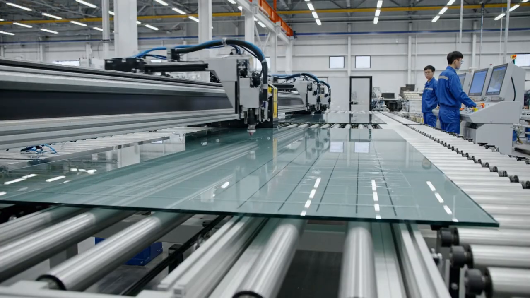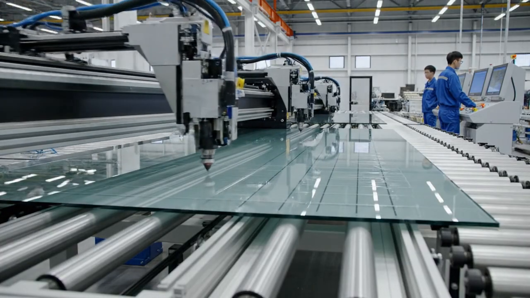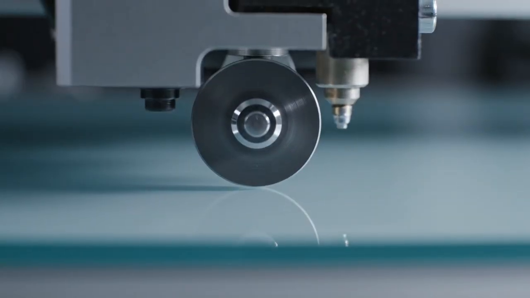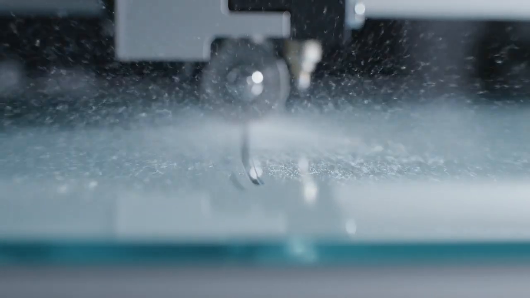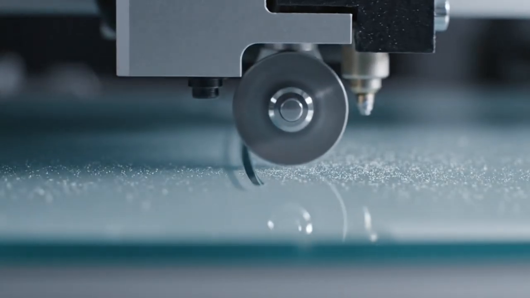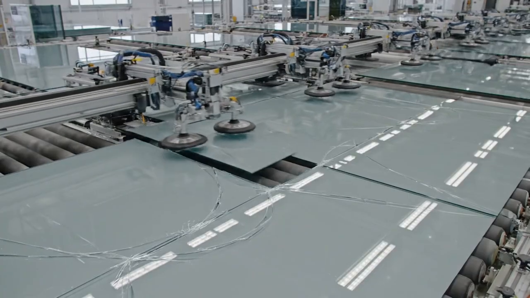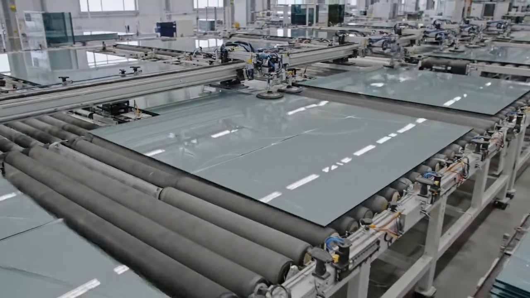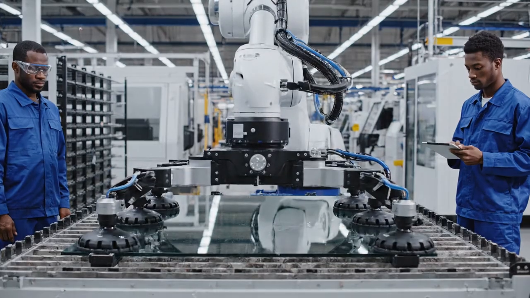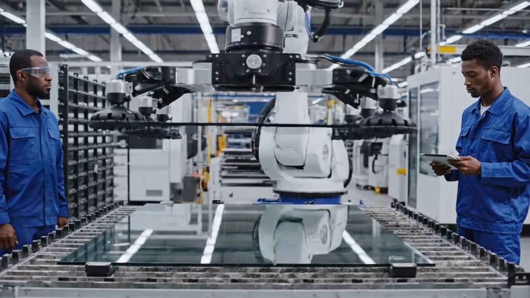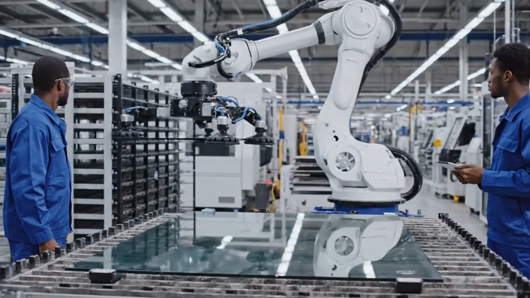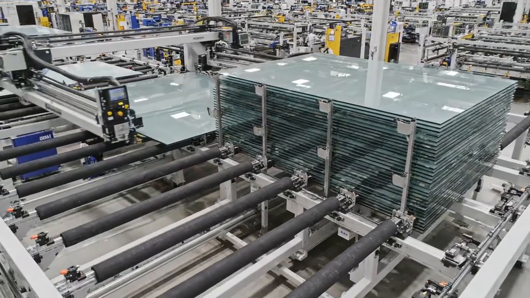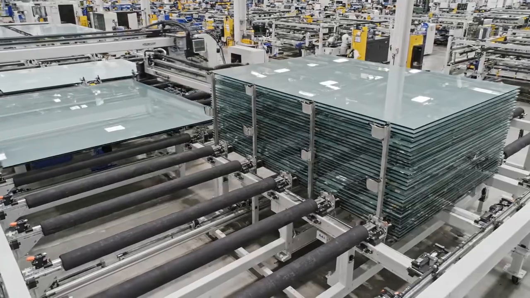This section will cut the continuous ribbon into manageable sheets for handling and transport. A controlled snap along a score creates a precise edge with minimal waste. These stacks will later be moved to finishing and quality control areas for further processing.